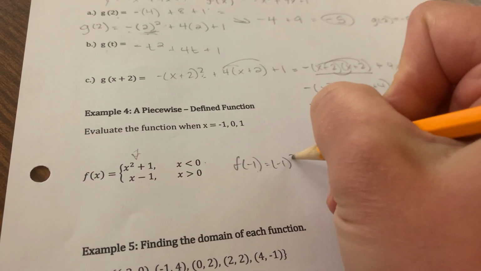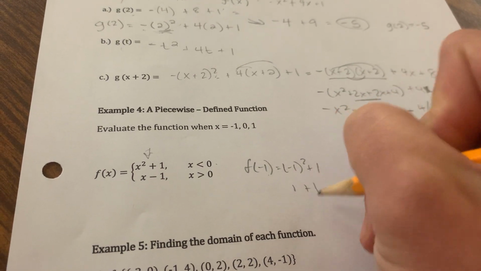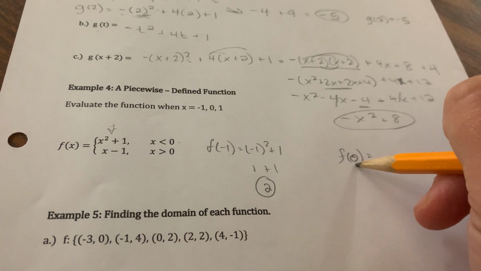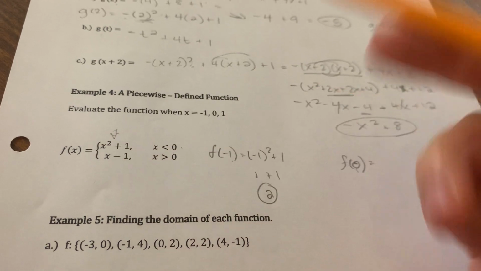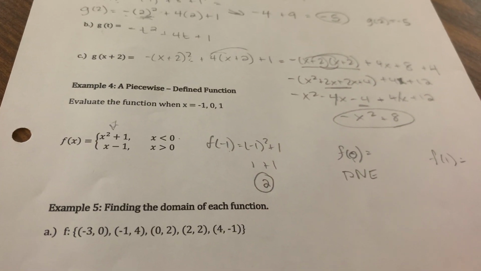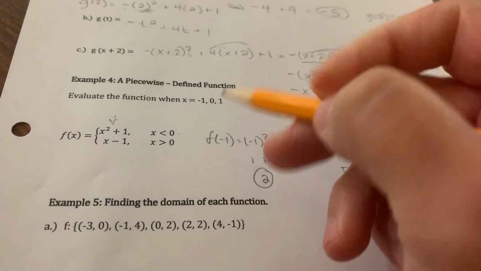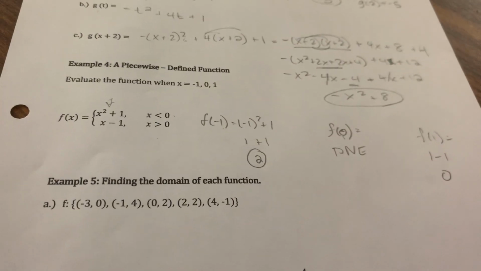Negative 1 squared plus 1 is 1 plus 1, which is 2. When x is 0, you can only use these when you're less than 0 or greater than 0, so it does not exist. What about if you're the number 1? If you're 1, then you are greater than 0, so it's going to be 1 minus 1, which is 0.